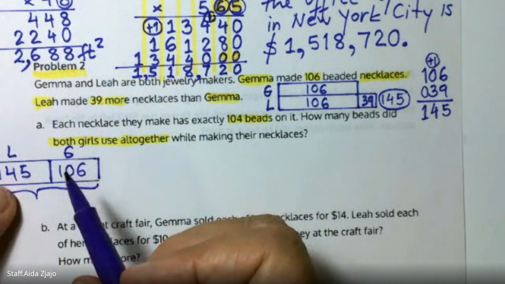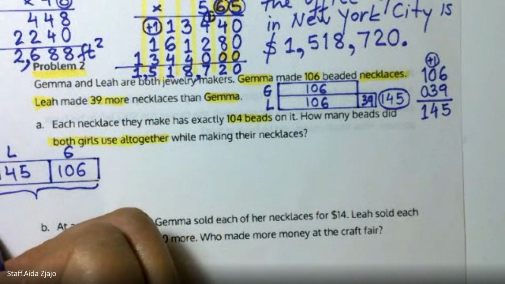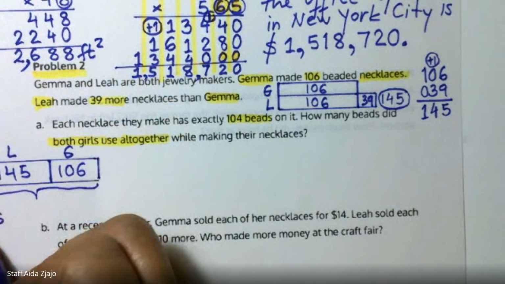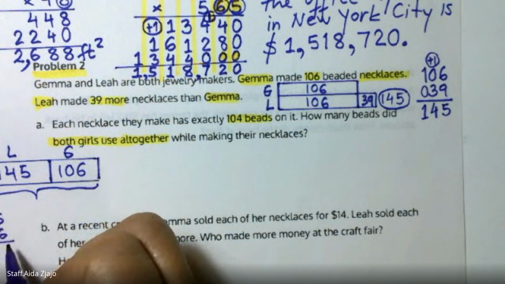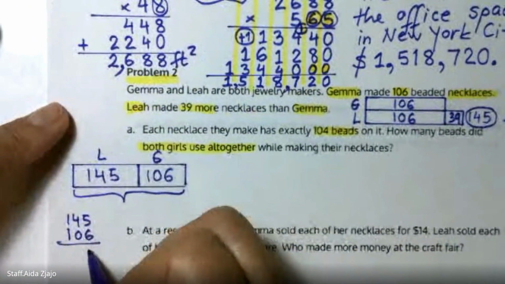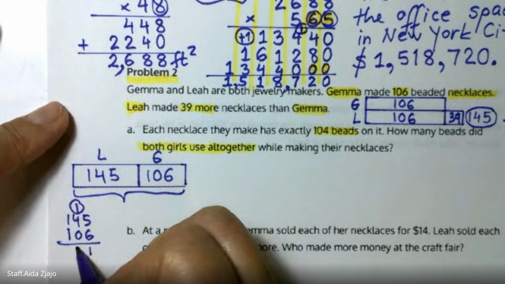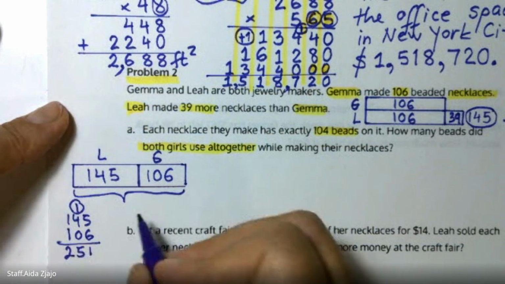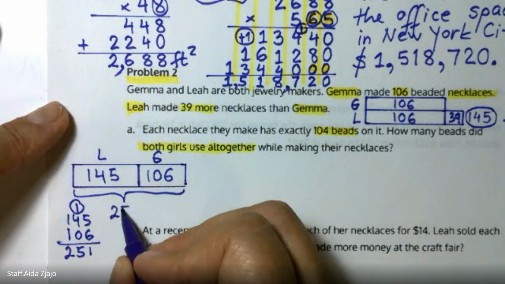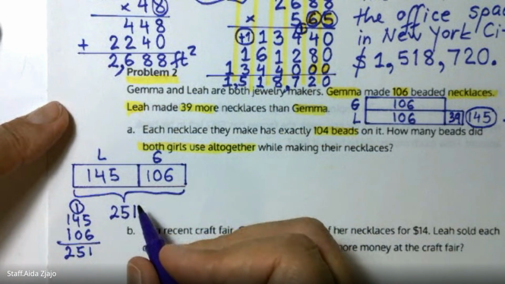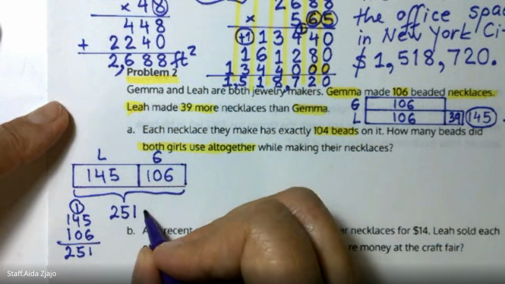If you add 145, you need to regroup once. So 6 plus 5 is 11, make 1 ten, that is 5. So together they made 251 necklaces.